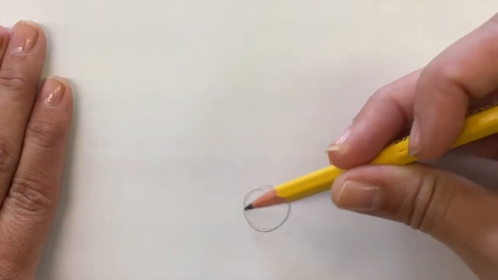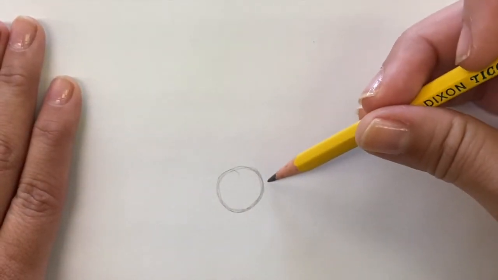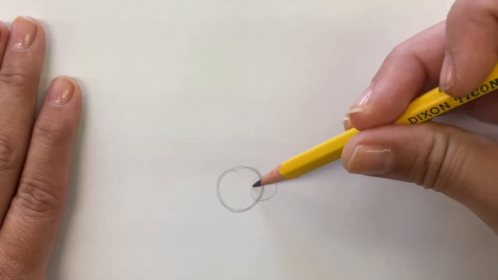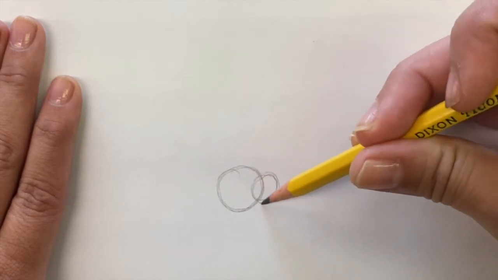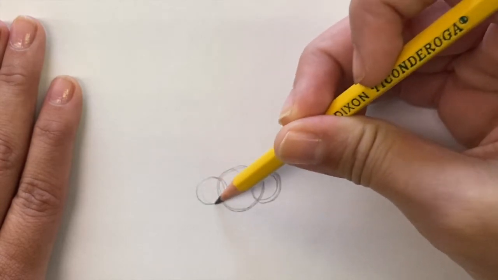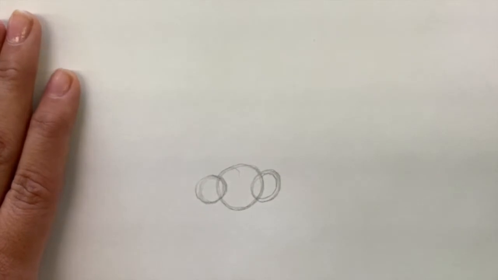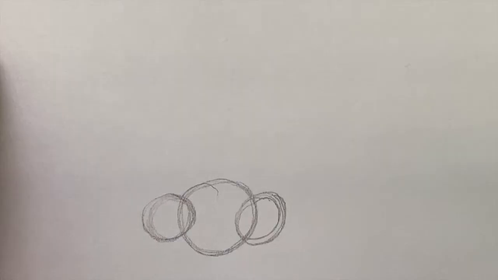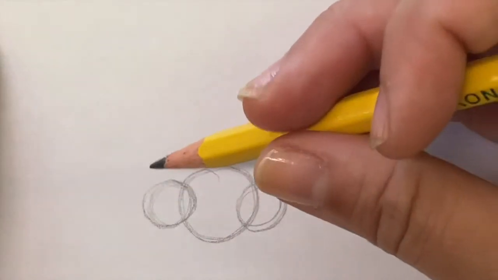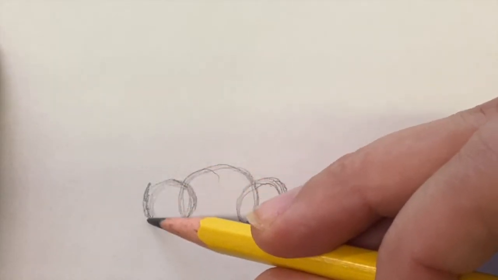So the first thing I'm going to do is draw that bigger circle nice and light with the two smaller circles that overlap, almost like a kind of weird Venn diagram. Again, drawing super light because we're going to end up erasing a lot of this structure. Now we're going to use this frame to create our details on.